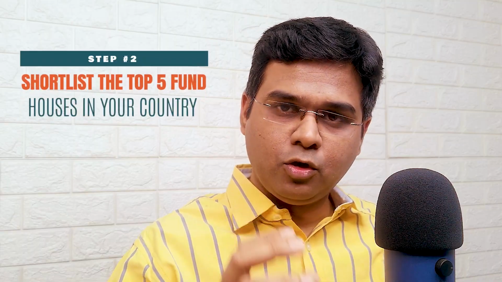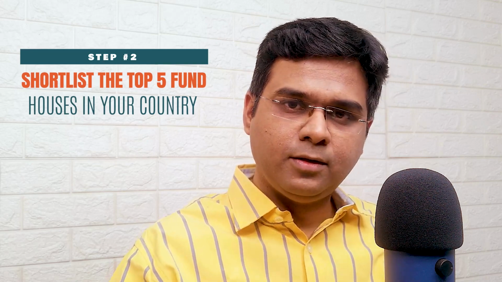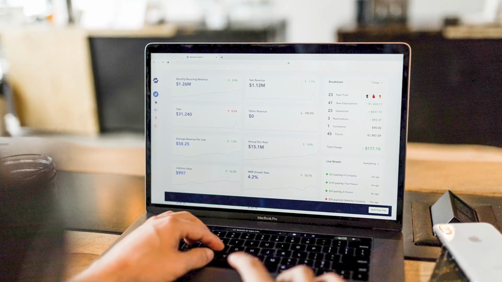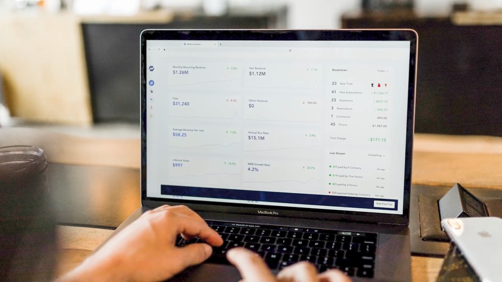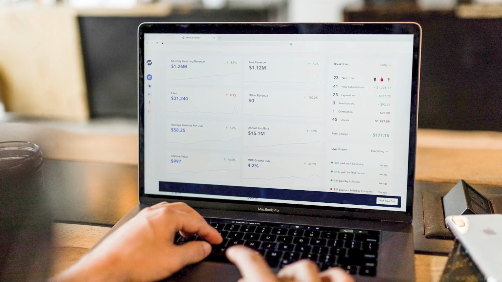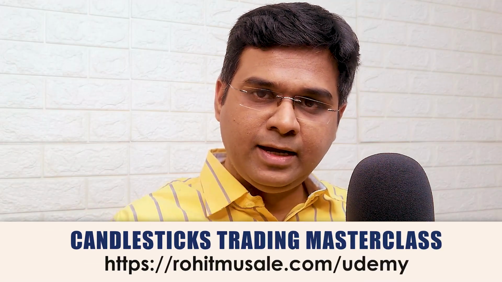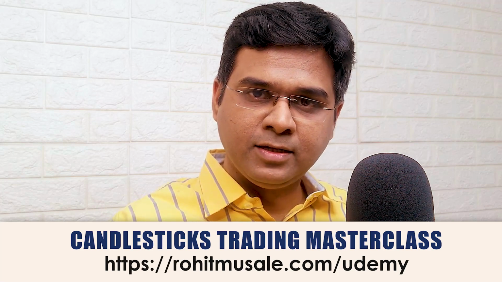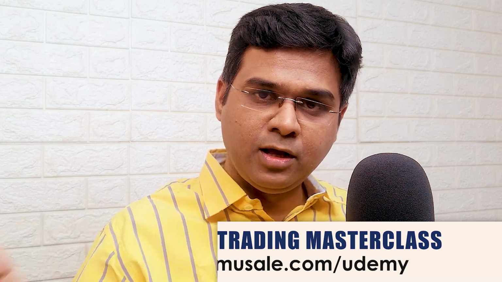Number 2. Shortlist the top 5 fund houses in your country. Google it. Find the list of all asset management companies in your market. Filter them by assets under management. Look at the top 5. Chances are all of these 5 fund houses have an index fund that tracks the index that you want to invest in. Select one fund from each house.